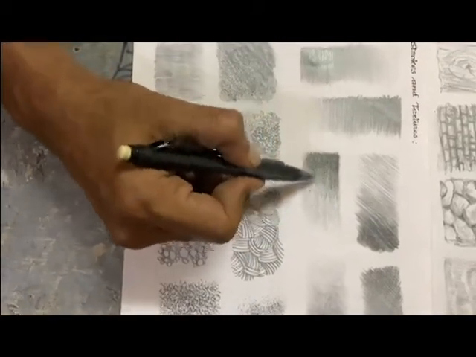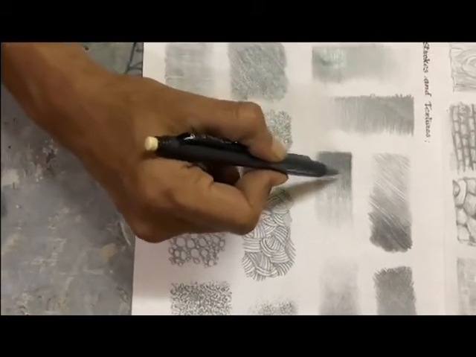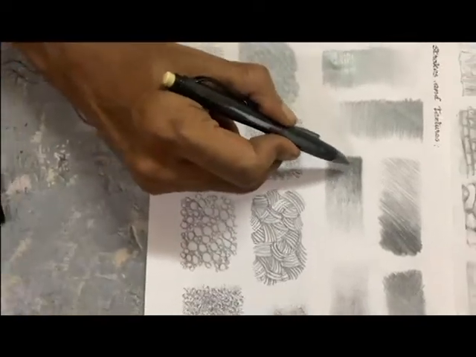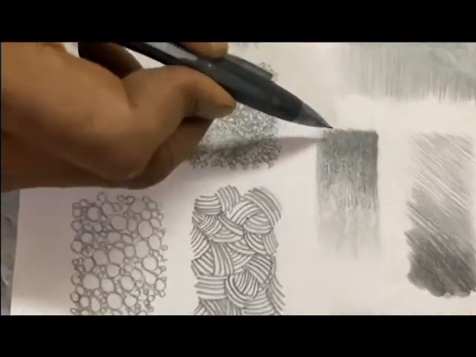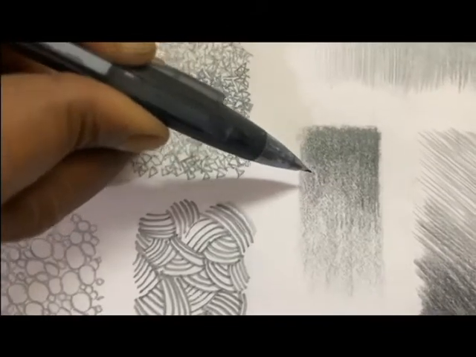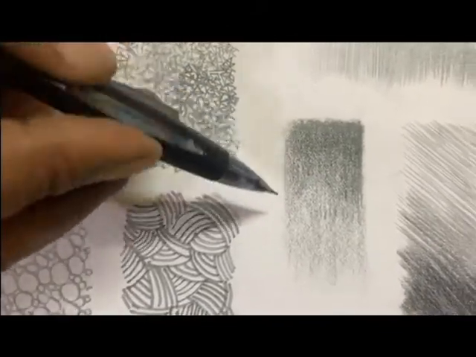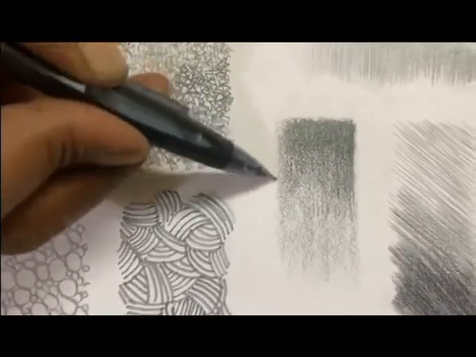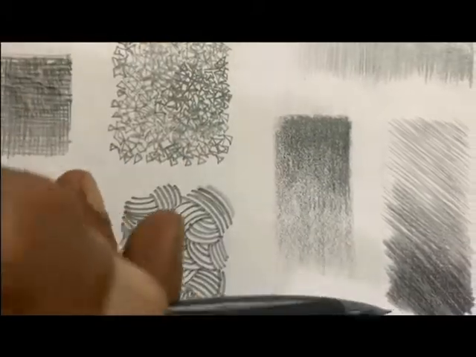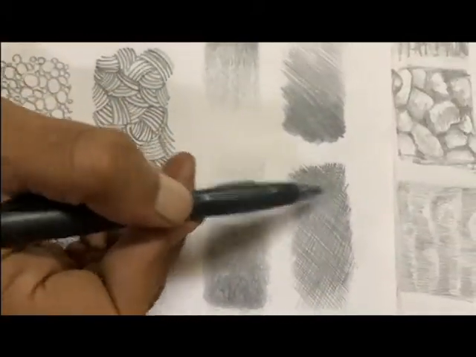Here it can be seen small grains, very small grains. If you see minutely, you can see very small dotted grains here, creating a different texture. Here we have the cross hatching.